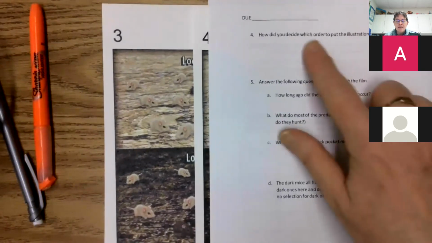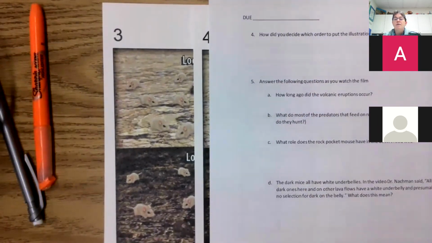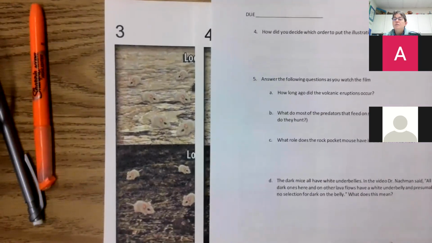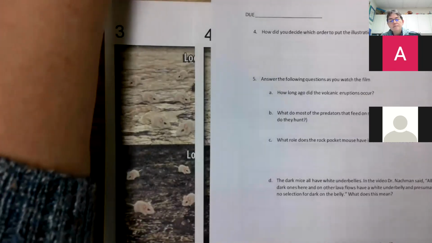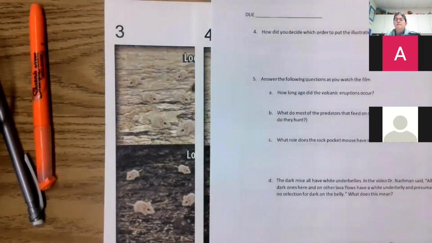Okay. So then you have to write why you put it in that order. And do not say because Joanne said so. You can put whatever you just want. I said I looked at the photos and something or other. Don't forget the and. Okay, cool. Boom. Okay, move that.